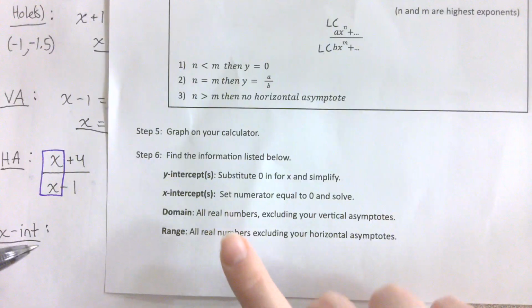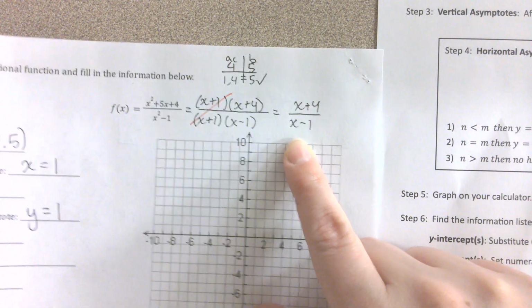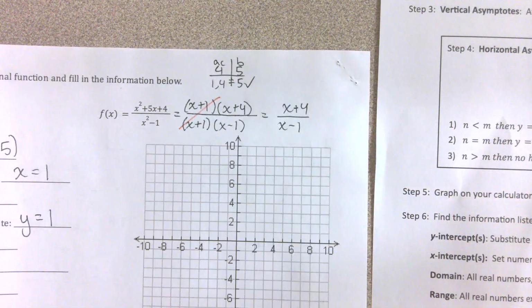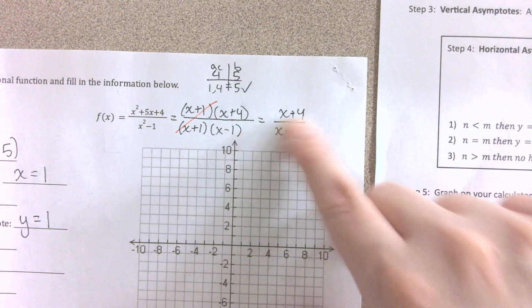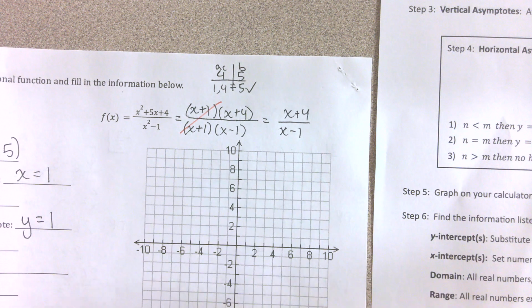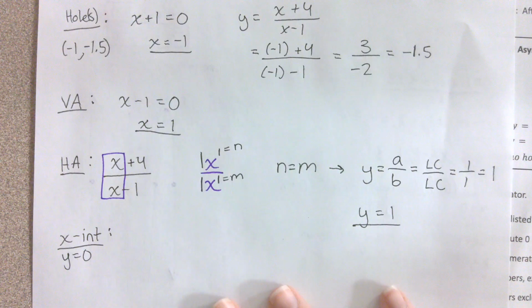The x-intercept trick is to set the numerator equal to 0 and solve. So let's go back to the factored form. So we're just saying do x plus 4 equals 0. The reason we say that is because the bottom, when you do the algebra, this cancels out every time. So you can ignore this and just focus on the x plus 4. But I can show that if you'd like me to.